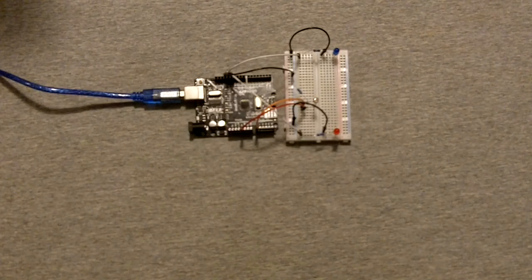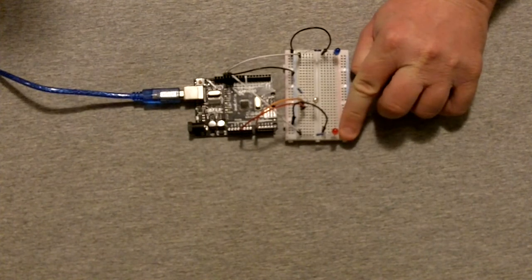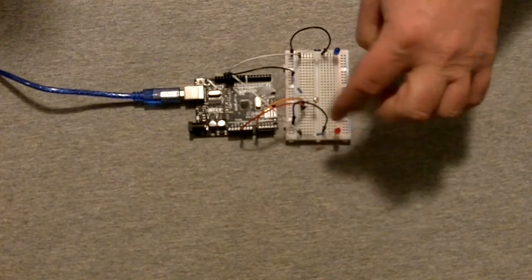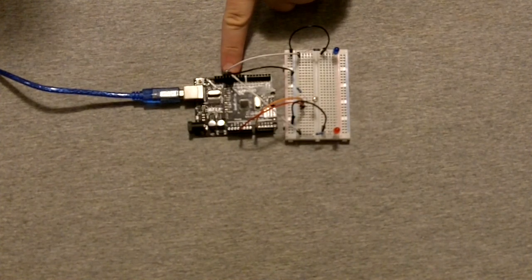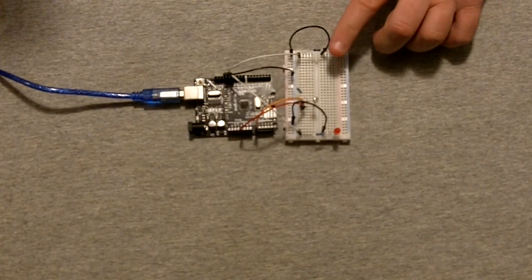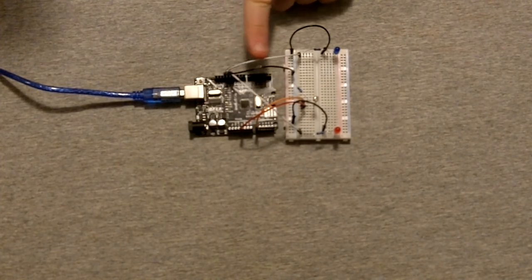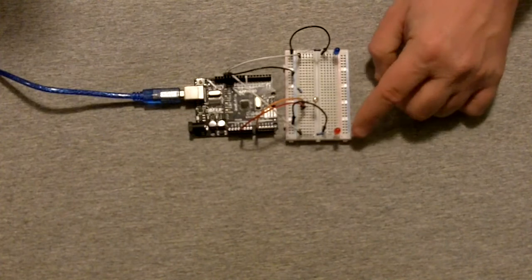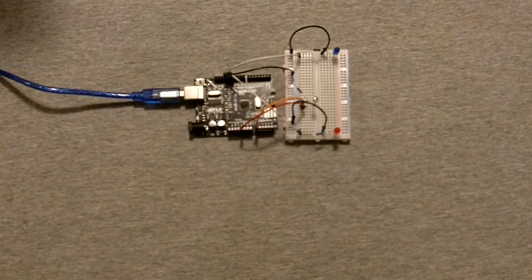Okay, so I decided to freestyle a little bit more than I thought. So what I did was I wired up an LED on this side to pin number 12, and then I wired up an LED on this side to pin number 13, and pin number 13 is going to be my full, and I'm going to use the red one to be my not full.